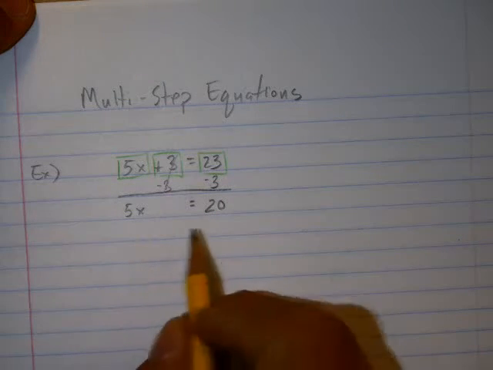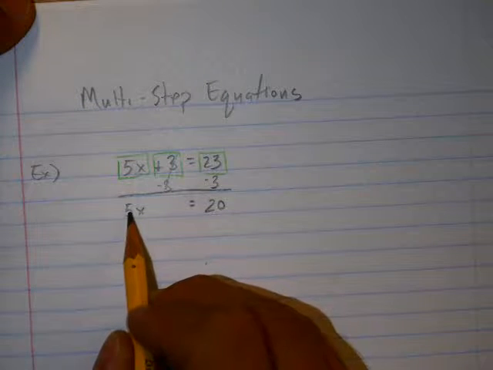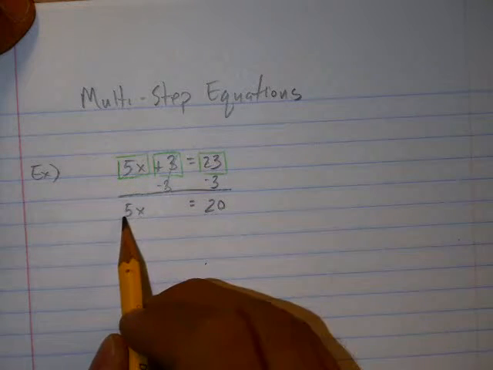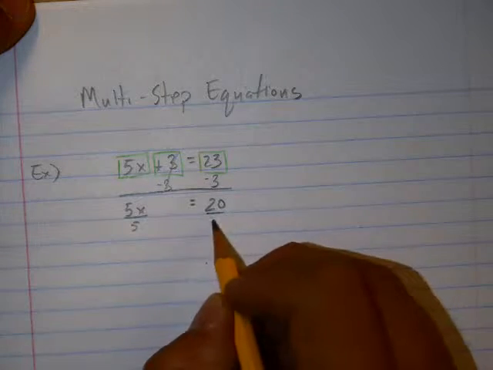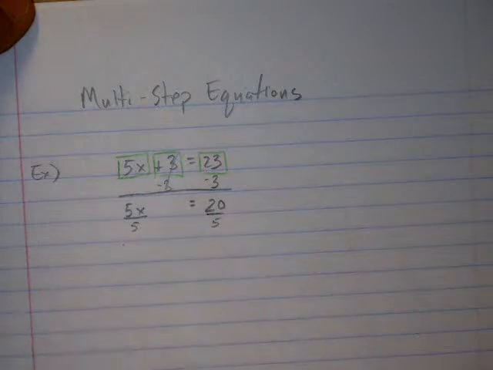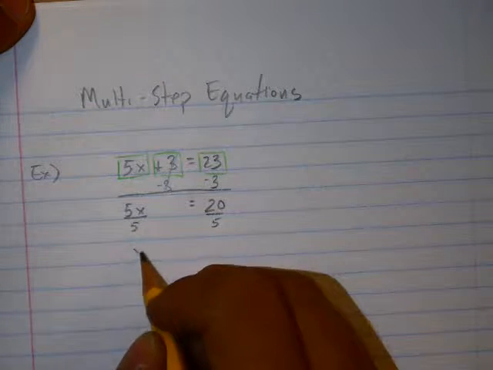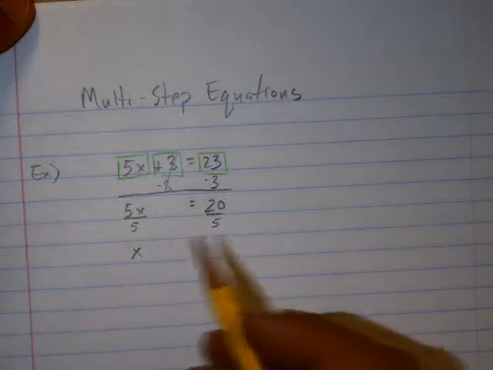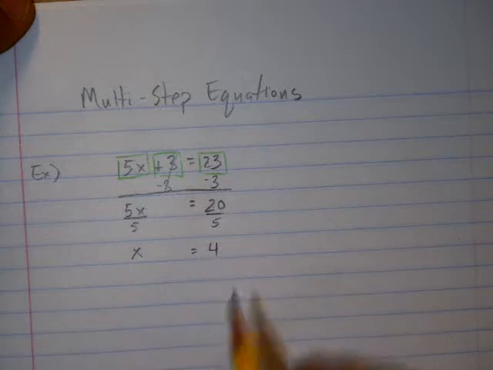Now the next thing we do is isolate the variable still. So I think this is 5 times x, so I can get rid of that 5 by dividing by 5 on both sides. Remember, whatever we do on one side, we do on the other side. 5 divided by 5 is 1. We can just write that as 1x. We won't even write it. And then 20 divided by 5 is 4, and now we're done.